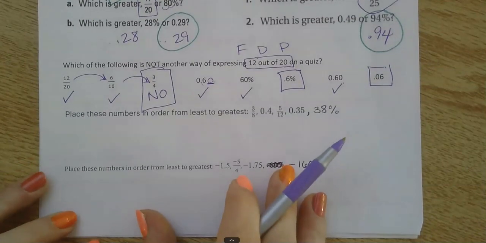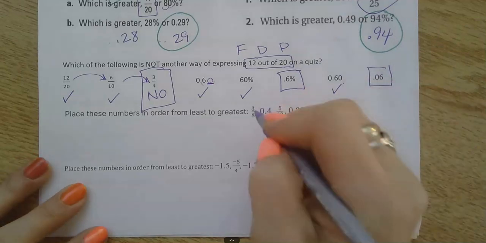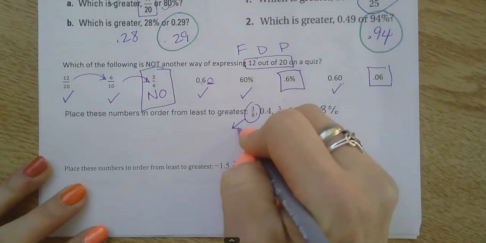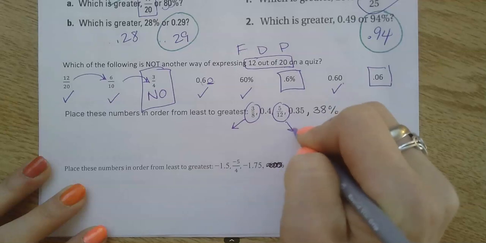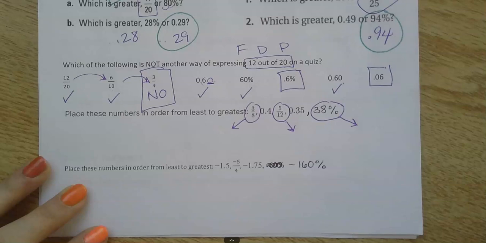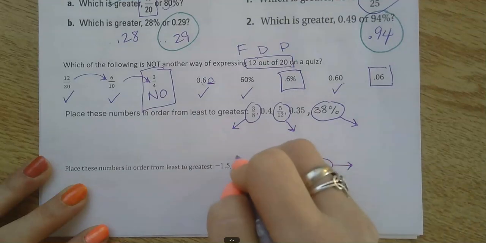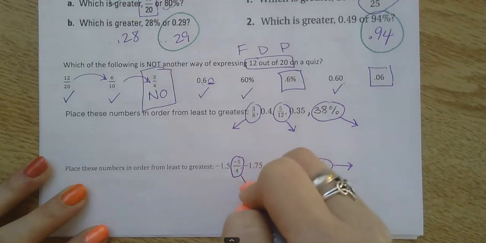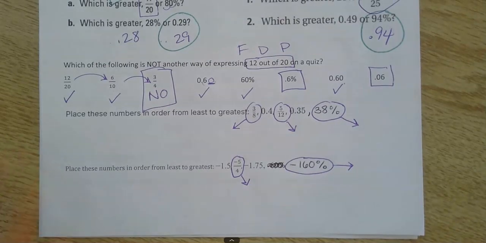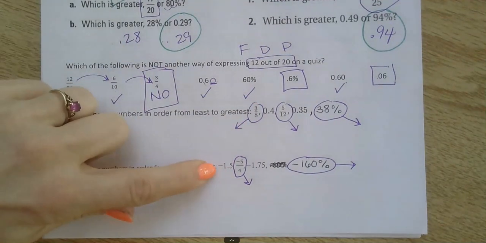All right, last ones, and I'm going to let you pause and try these. I want you to turn everything into a decimal. Get a decimal, get a decimal, get a decimal, and then put the decimals in order from least to greatest. Same thing here. Get a decimal, get a decimal here, and then put your decimals in order from least to greatest. Hit play when you're ready to check. You should have 5 numbers in order here, 4 numbers in order here.